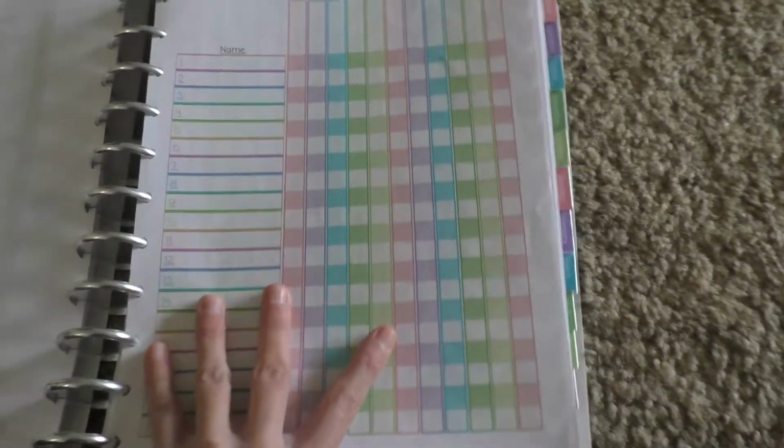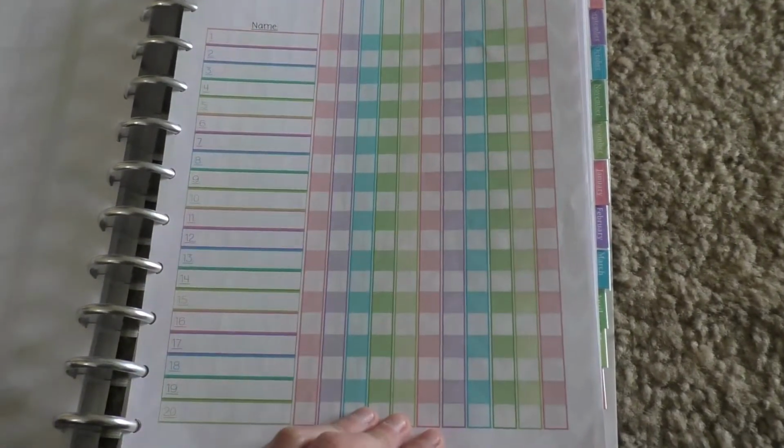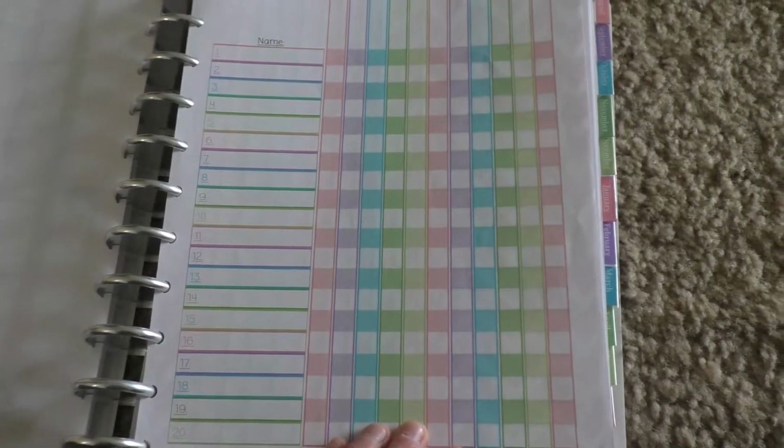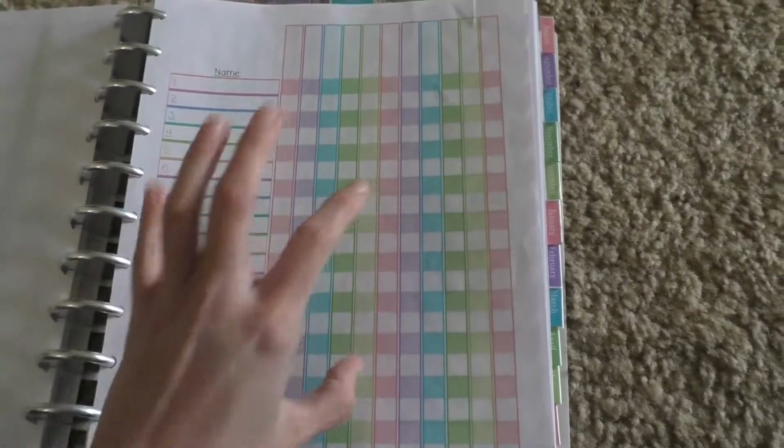And this is just a checklist. I usually use this to make sure everyone has gone to the bathroom before we go outside. But I can also use it for attendance or whatever else. Sometimes I use it to keep track of who has done a special art project or not.